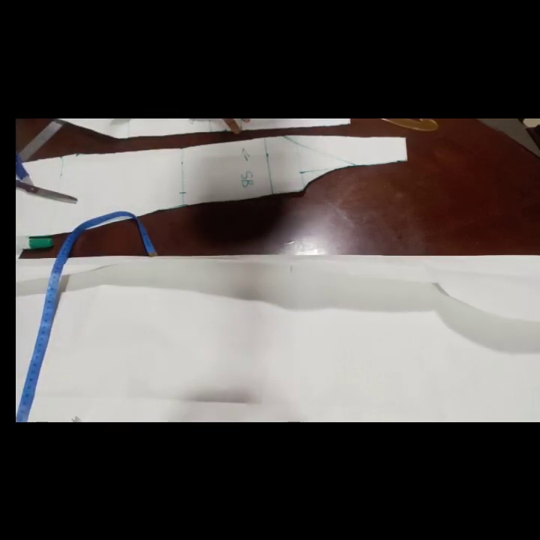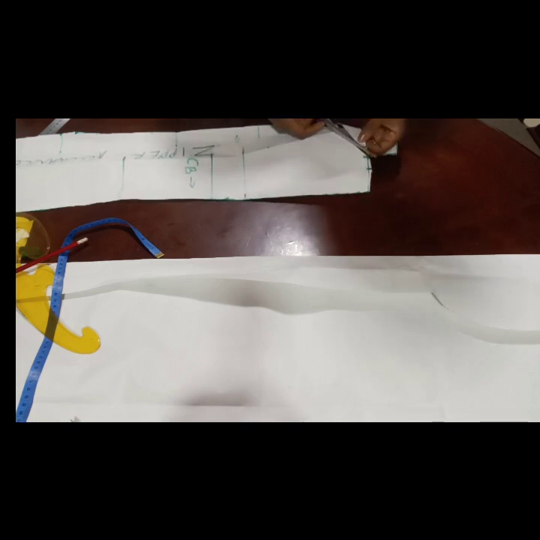And then for the neckline, 1.5 inch in depth. So I'll connect it with this 3 inches. So this is the back neckline. Here's the zipper allowance for the back. So here's our back piece.